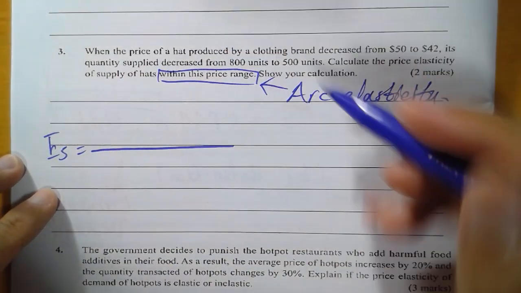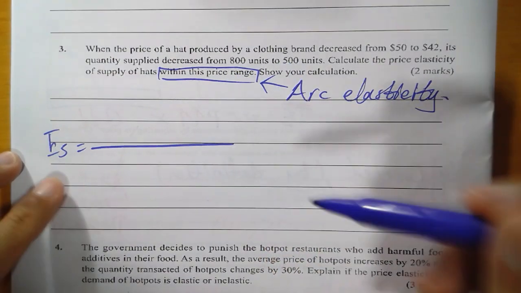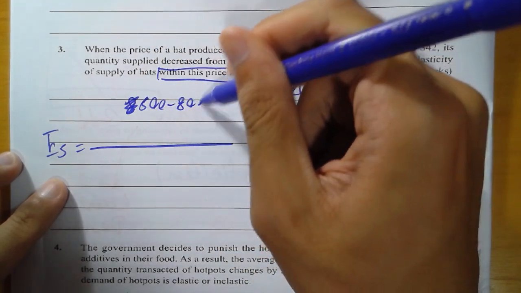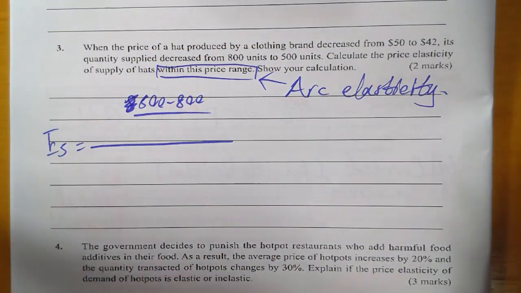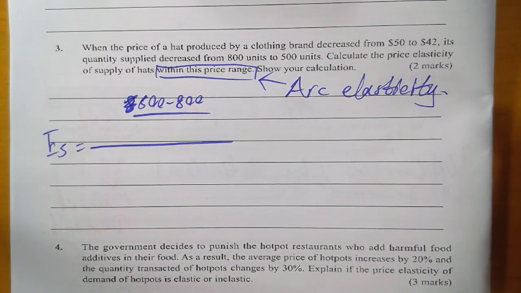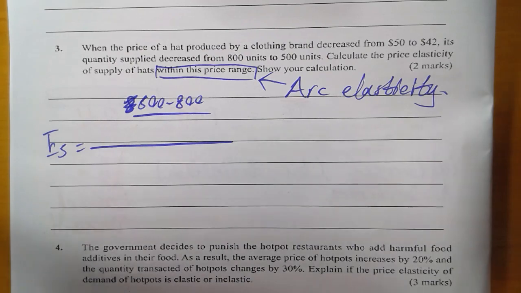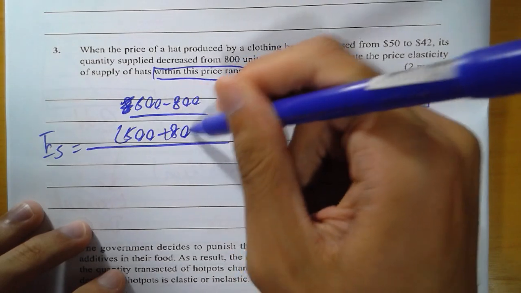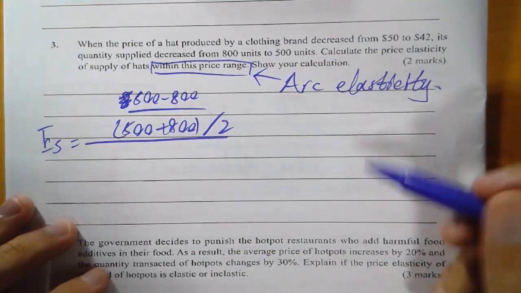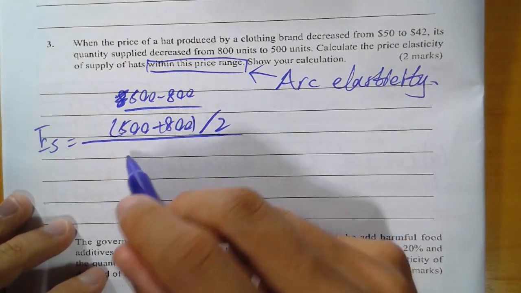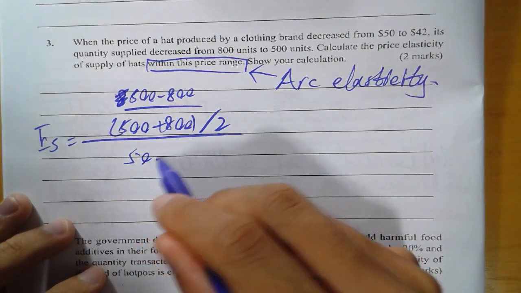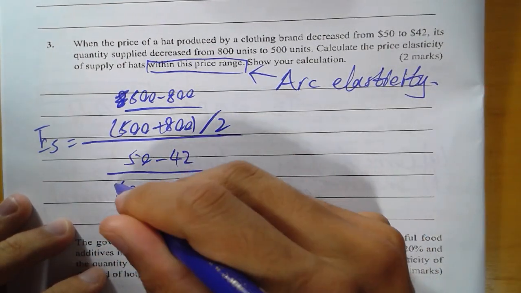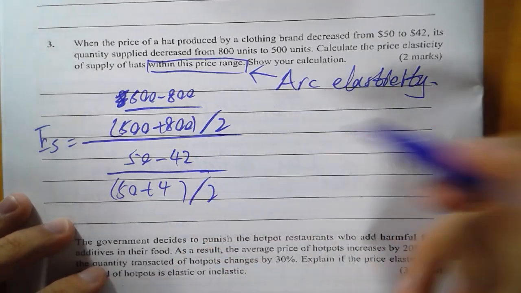Right now, quantity decreases from 800 to 500. New minus old, divided by... Now, in mathematics, we tend to divide by the original, right? But the spirit of arc elasticity is that we take the average of them. The same. Now, 50 to 42, then divided by 50 plus 42 divided by 2.